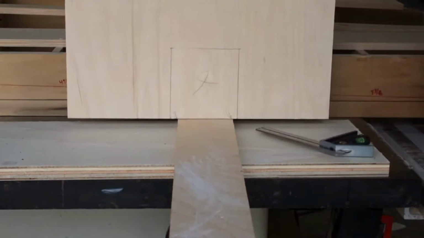And literally that's what I'm going to cut out. So I'll do that next, and we'll show you what to do from there.